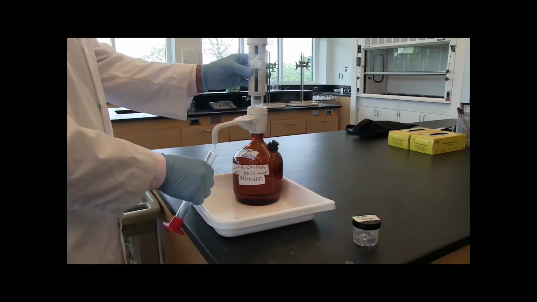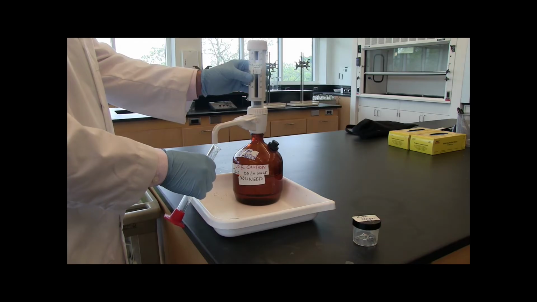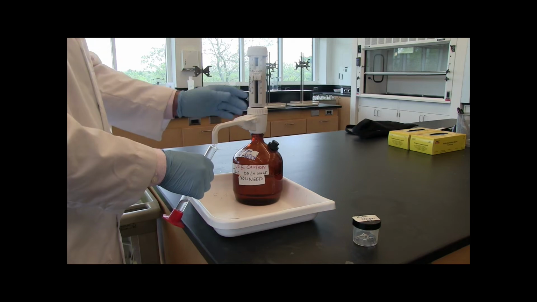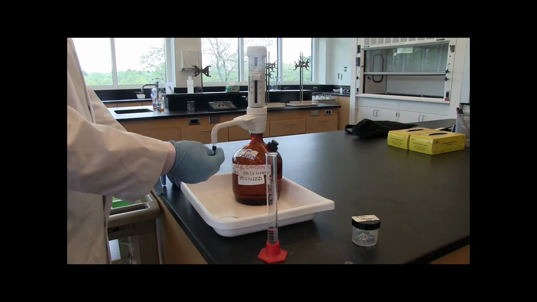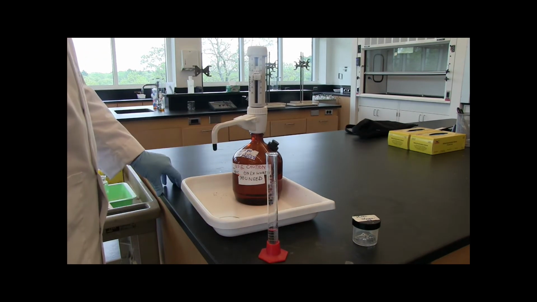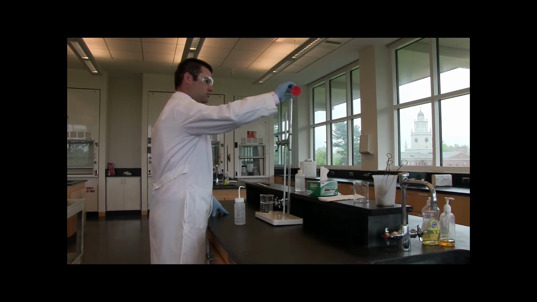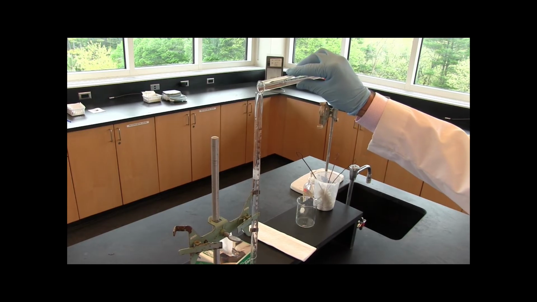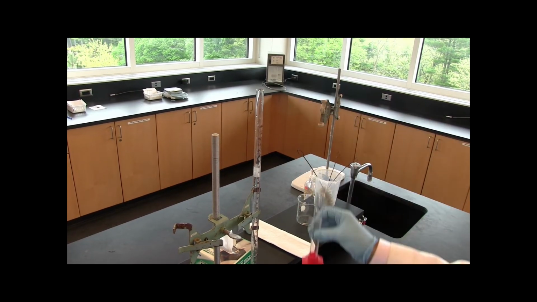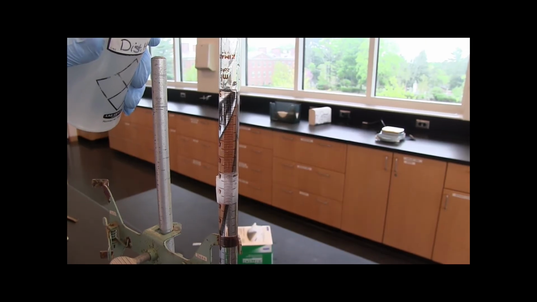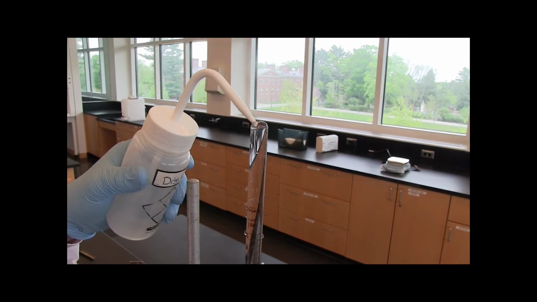pull up, and then slowly press down. Remember to replace the top when you're done. So now that we have our 10 milliliters, pour it carefully into the eudiometer. Next, fill the rest of the tube with distilled water, leaving yourself what I think is a pretty cool looking meniscus that protrudes at the top.